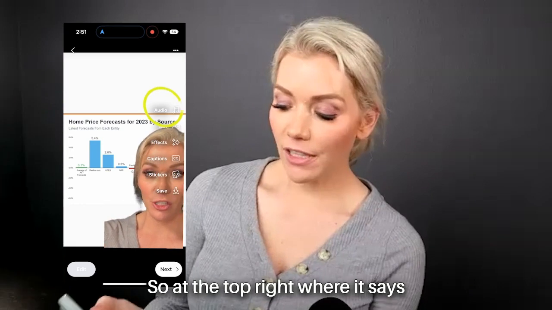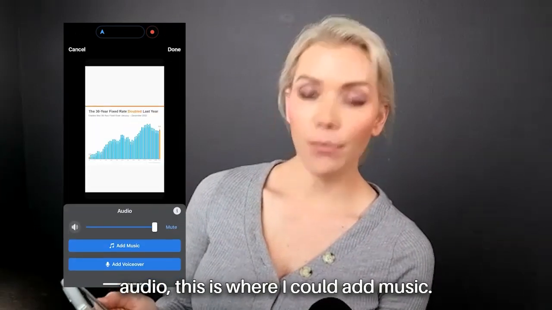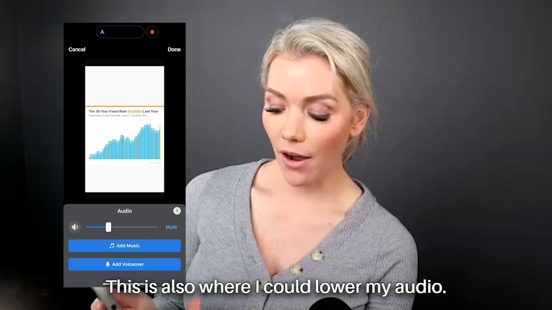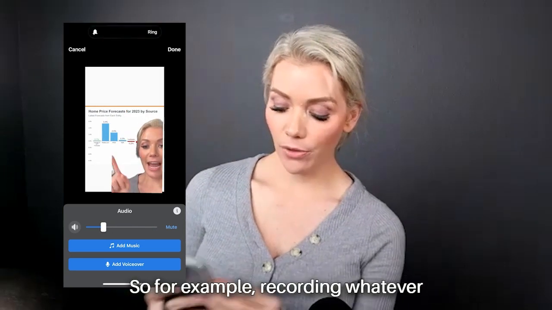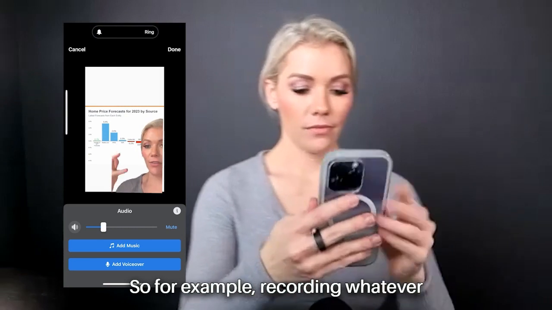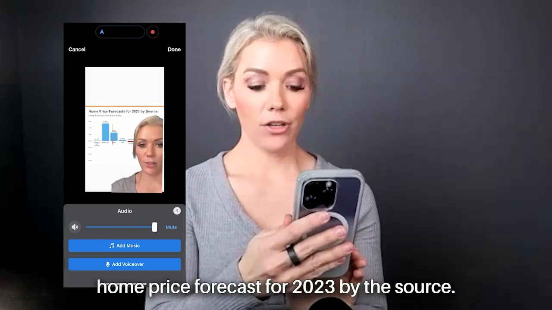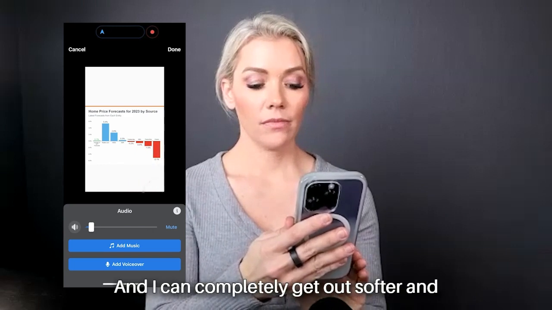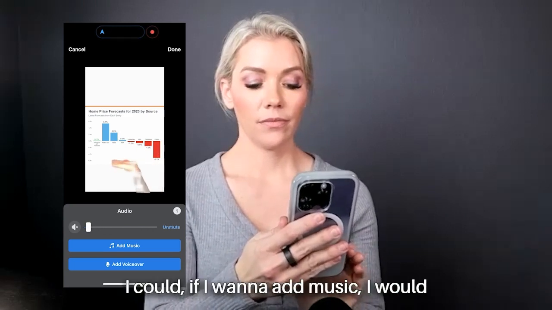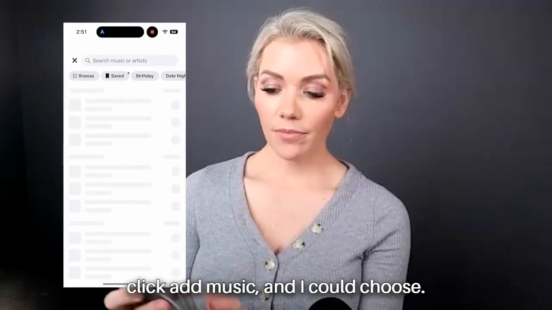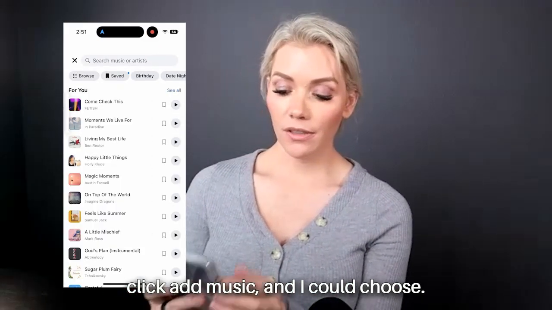So at the top right where it says audio, this is where I could add music. This is also where I could lower my audio. Okay, so for example, recording whatever narrative or whatever I want to say about home price forecast for 2023 by the source, and I can completely get softer out. And I could, if I want to add music, I would click add music, and I could choose.